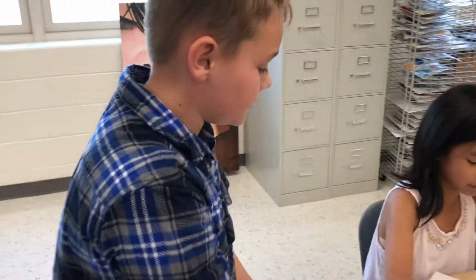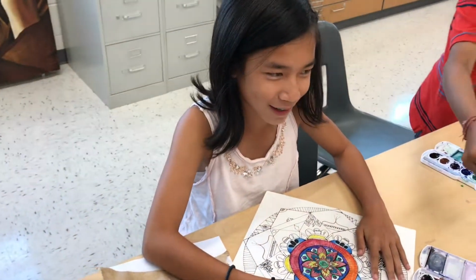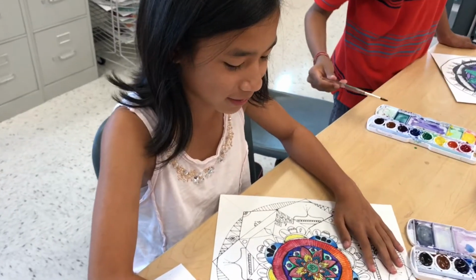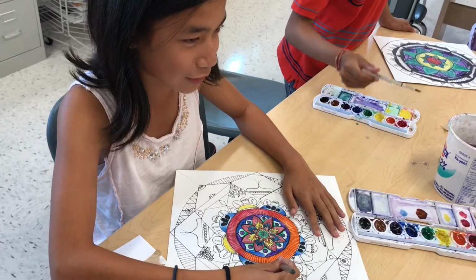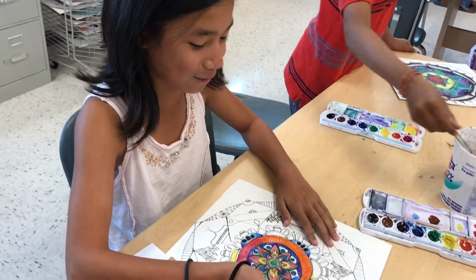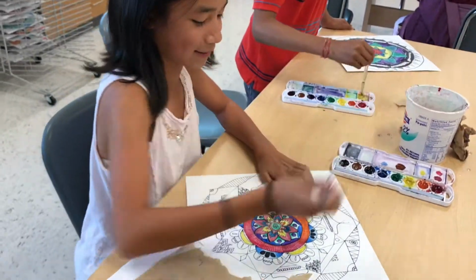Okay, so how do you feel when you're making your mandala? Well, when I'm making my mandala, I feel really calm, and it's very satisfying when everything goes the right way, but it could also be very stressing when you make a mistake because you have to fix it, and it's kind of stressing that way.